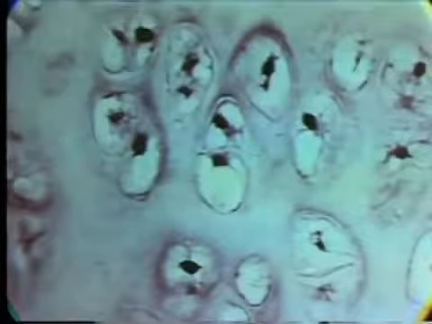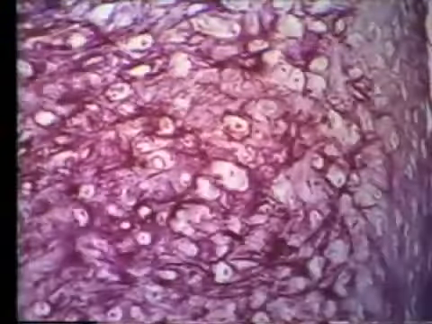Let's see how well you did. We'll review the answers to both the pre and the post test. This is perichondrium. It's responsible for the appositional growth of cartilage. It surrounds the outer surface of cartilage. This is fibrous cartilage. Isogenous groups is the answer. This is elastic cartilage and hyaline cartilage.